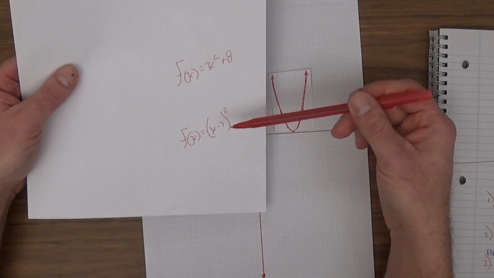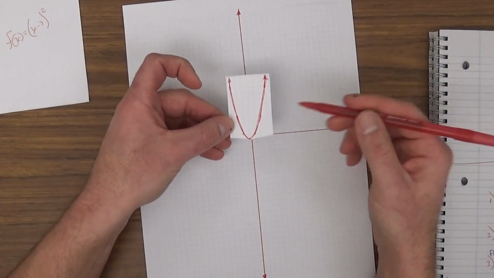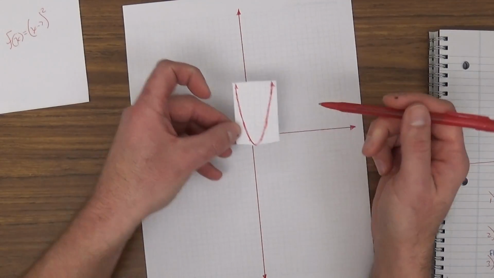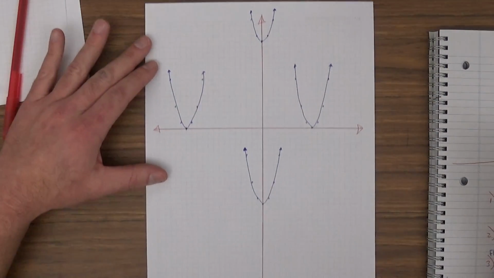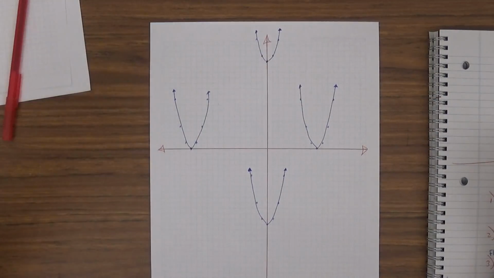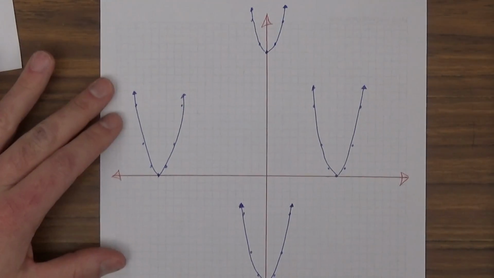Okay? So what I want to look at is a bunch of different parabolas, see how I'm able to take this parabola and I can move it anywhere I want. Well, I can do that because I know something about parabolas. Let's say I take these 4 parabolas. All right, let me zoom in on those. What do we know about these 4 parabolas?